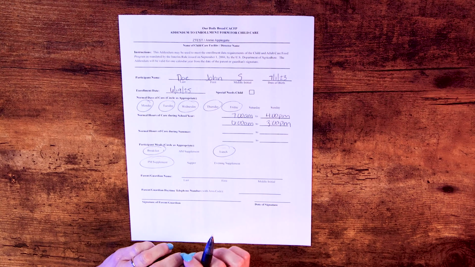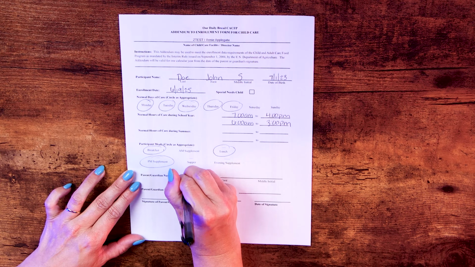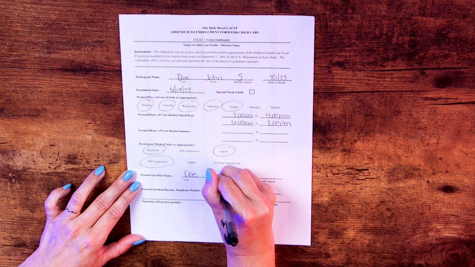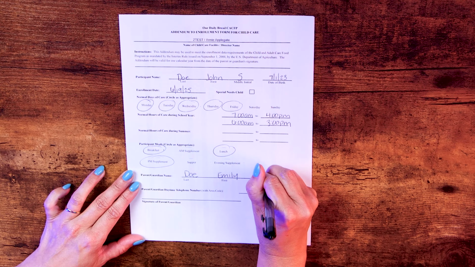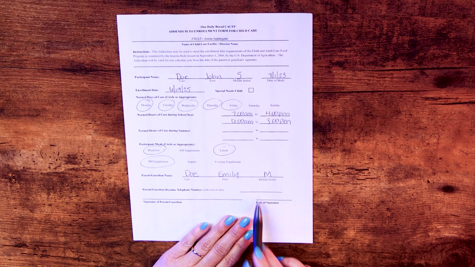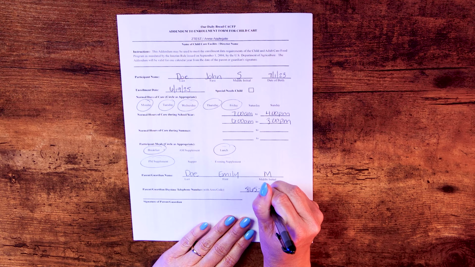The next step is to make sure that the parent puts their name here. All right. Next step, make sure the parent's phone number is here. We'll just throw a phone number here.